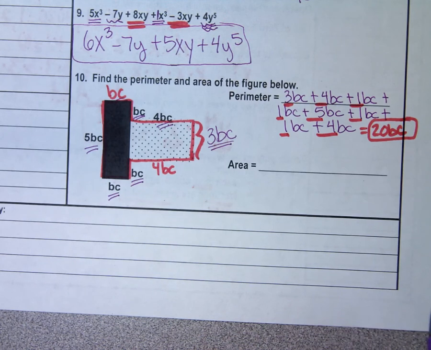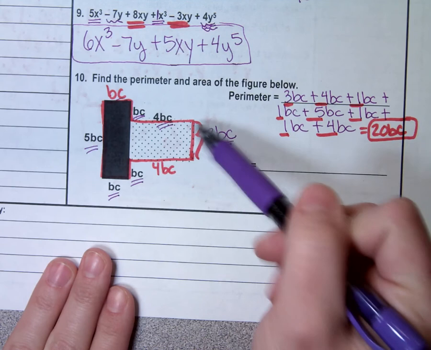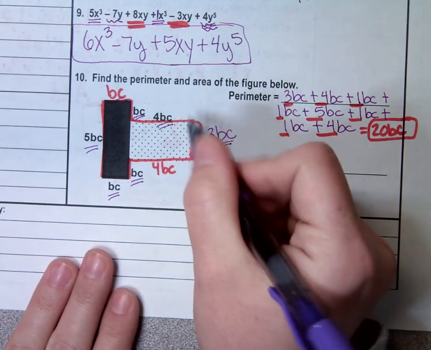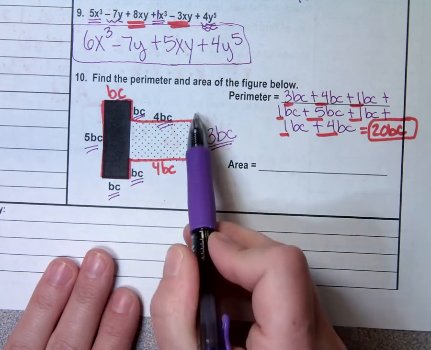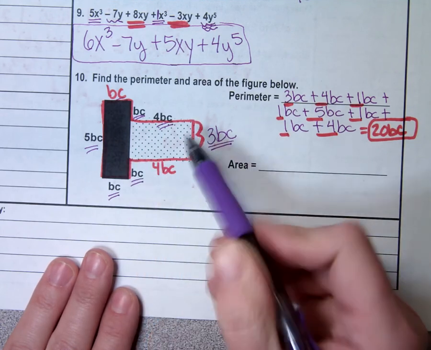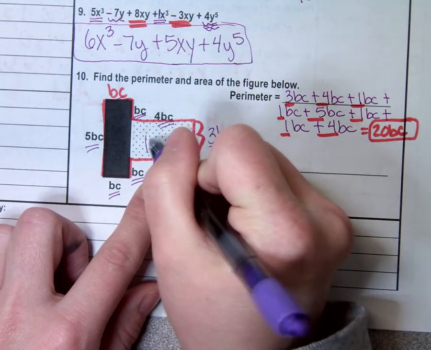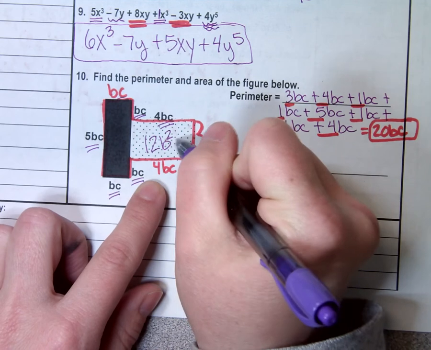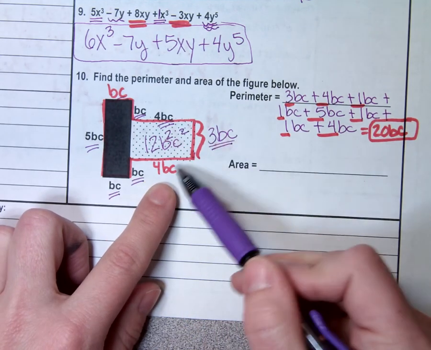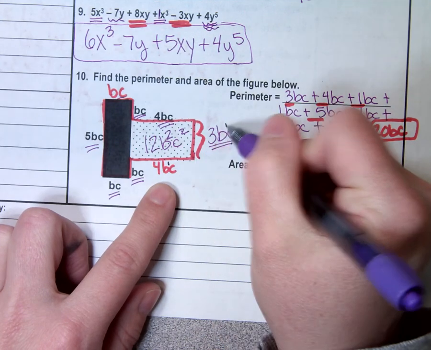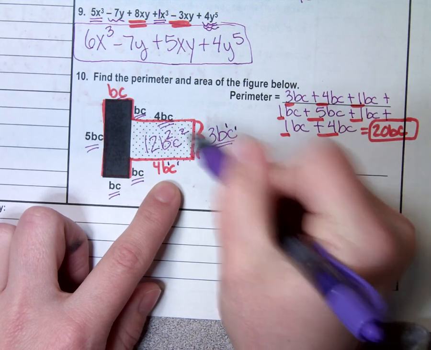Okay, now area, I'm going to find the area of this piece, and then I'm going to find the area of this piece. So let's start with the area of this piece. Since it's a rectangle, I do take my base times my height, or my length times my width. And so what is 4BC times 3BC? 12B squared C squared. Because you take the 4 times the 3, which is 12. When you multiply your B's, you do add the exponents. 1 plus 1 is 2. When you multiply your C's together, you add your exponents, and 1 plus 1 is 2.